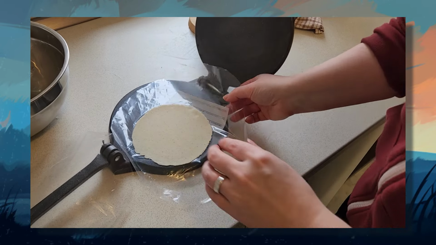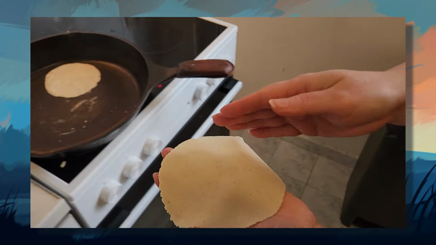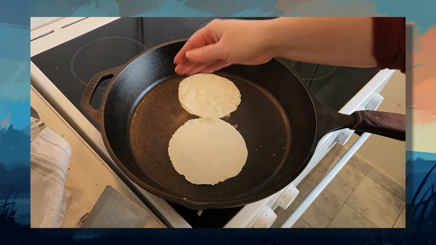Once we were finished, Jenks and I celebrated by making tortillas, because I'm a California girl and I will take any excuse for tacos.